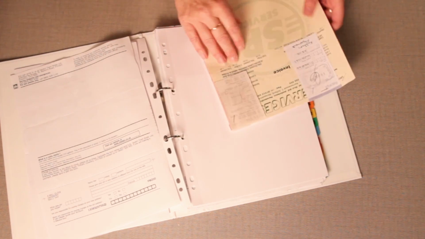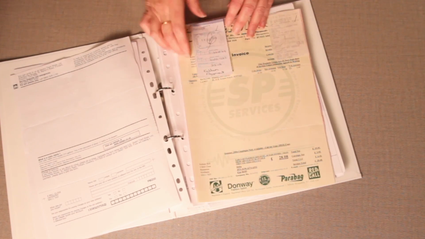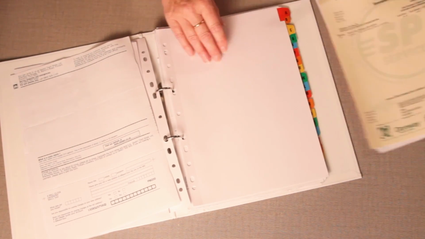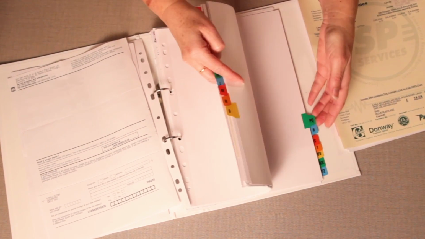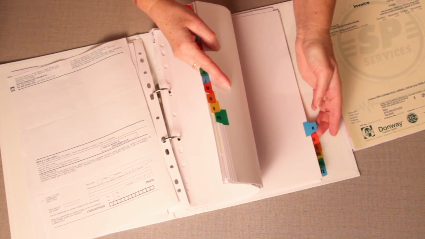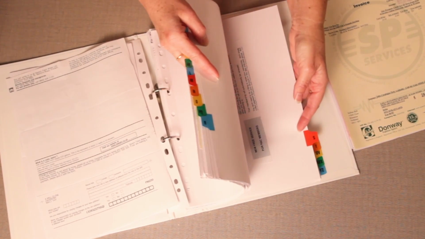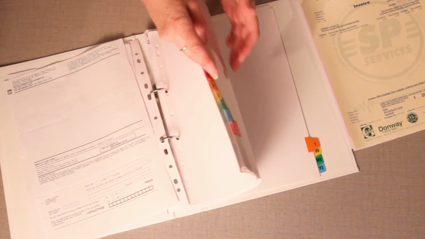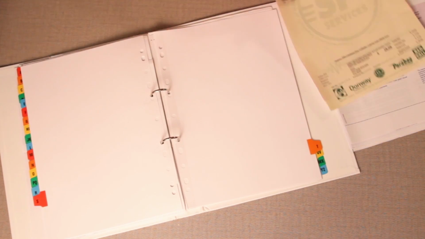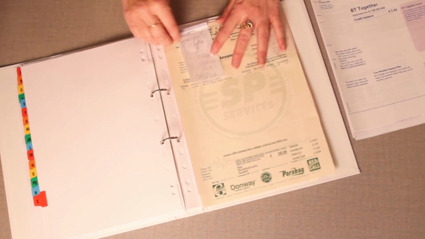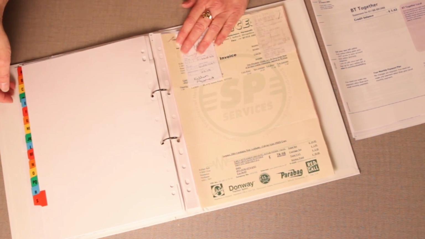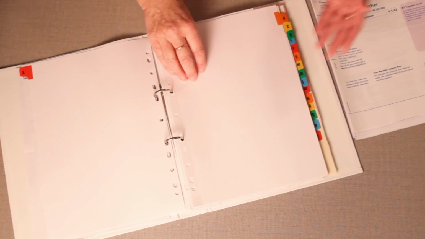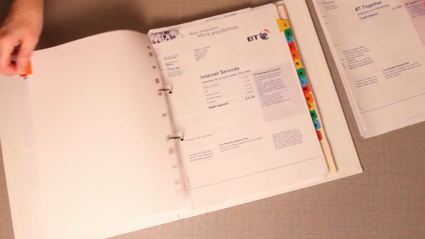So I've got this is an SP Services, so we basically look under S and file that. Now you put the filing under the letter, because that's easiest. So you can literally just pop that in there, and that's S. Oh, and look, here's one of those rogue BT bills has arrived, so we'll pop the BT bill under here, and we've got one here already.